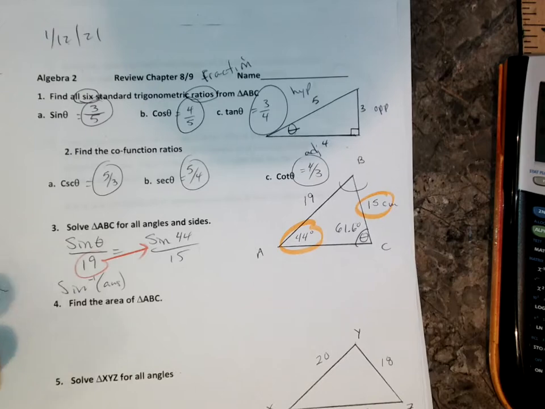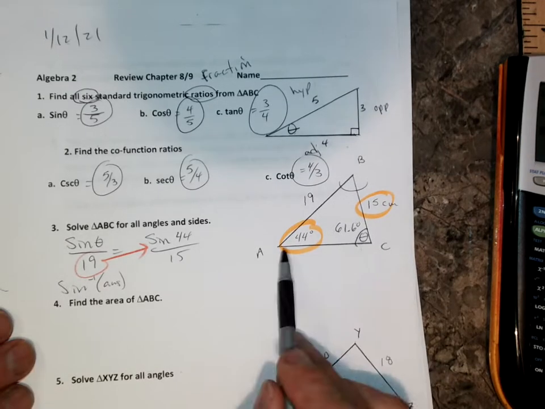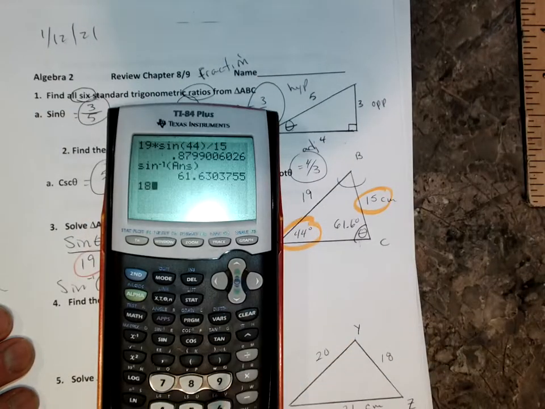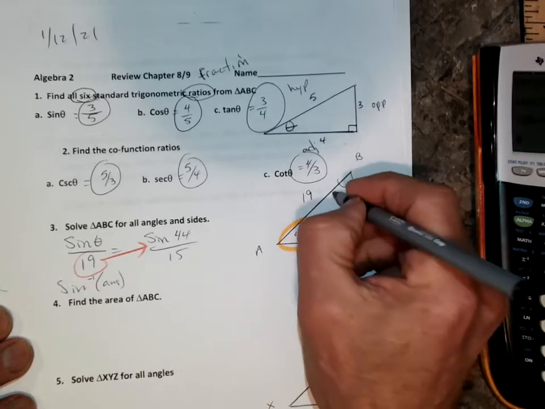Then finding angle B is easy from 180 degrees. If you want to find this side, let's just do that really quickly. 180 minus parentheses, 61.6 plus 44. I get 74.4.